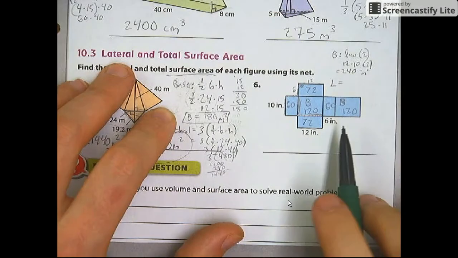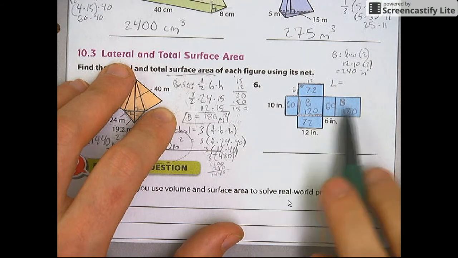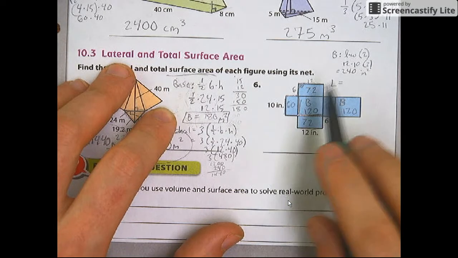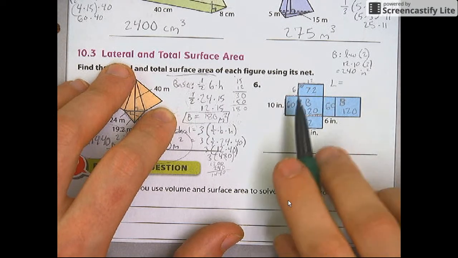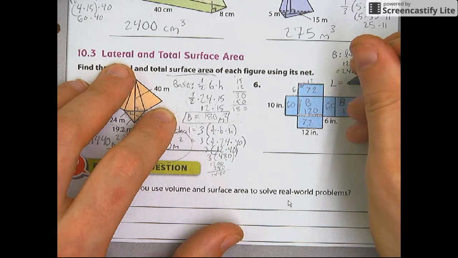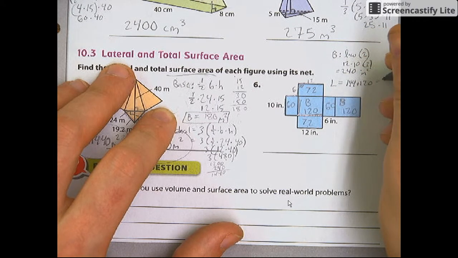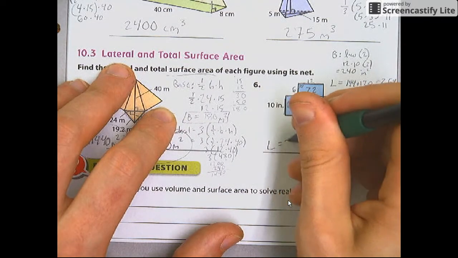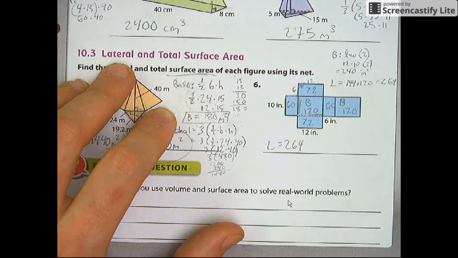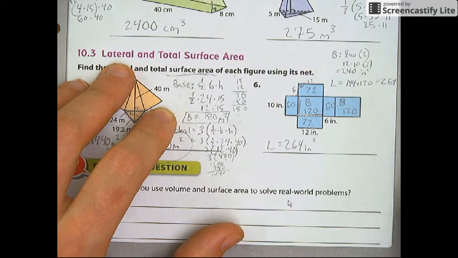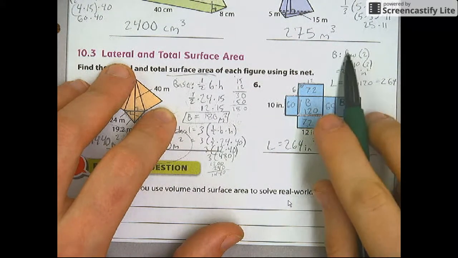All right. So now if I add up my 4 sides, not my bases, just my 4 sides, I'll get my lateral area. That's going to be 72 plus 72 plus 60 plus 60. That's going to be, let's see here, 72 plus 72 is 144 plus 120 for 60 is 264. 264 what? Dollars? No, I don't think so. 264 square inches. Length times width.